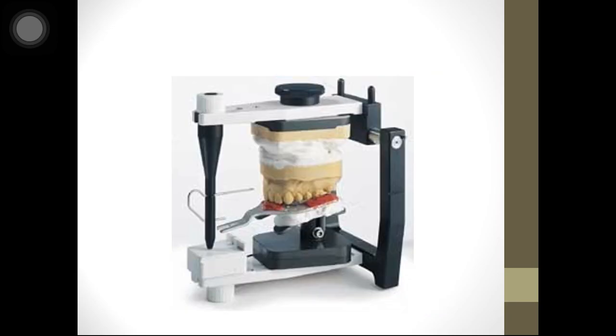Then the upper member is stabilized to the articulator, and after that this orientation jaw relation is completed. Then how is the mandibular arch joined with the maxillary arch? It is very simple.